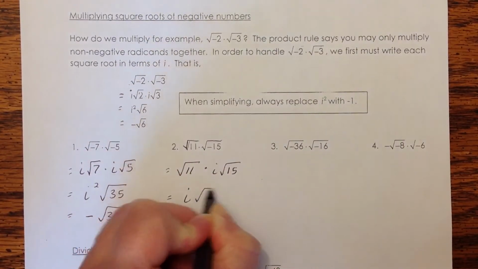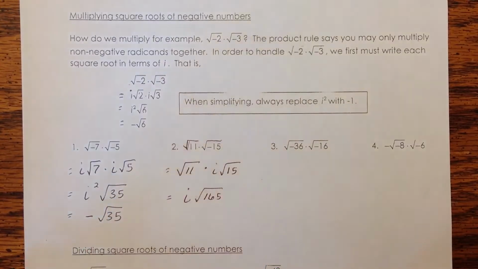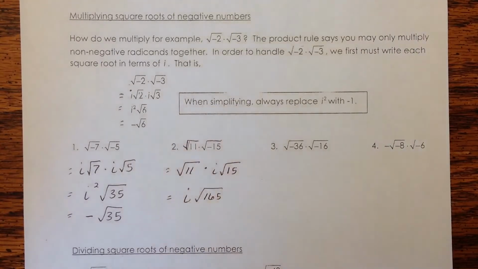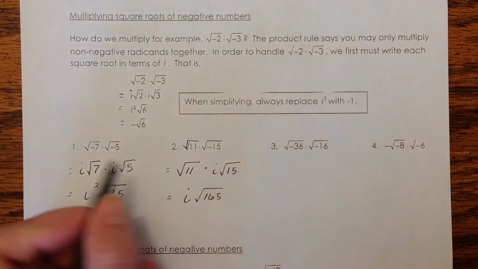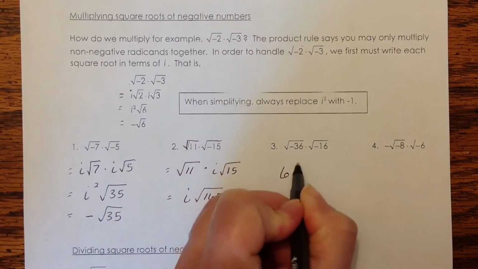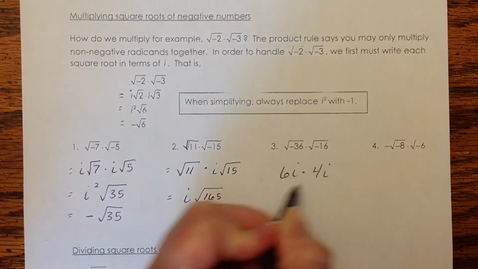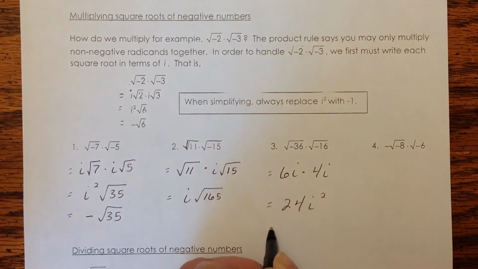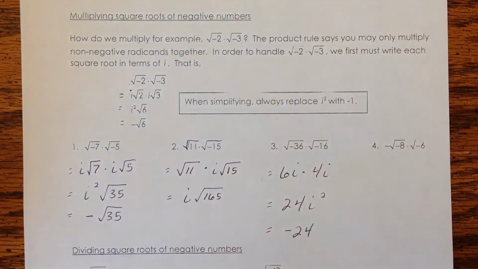You get i square root of 165. Now this is i, not i squared, so we can't replace that with negative 1. That stays i. The next one is 6i times 4i, which is 24i squared, which is negative 24, because i squared is representing negative 1.